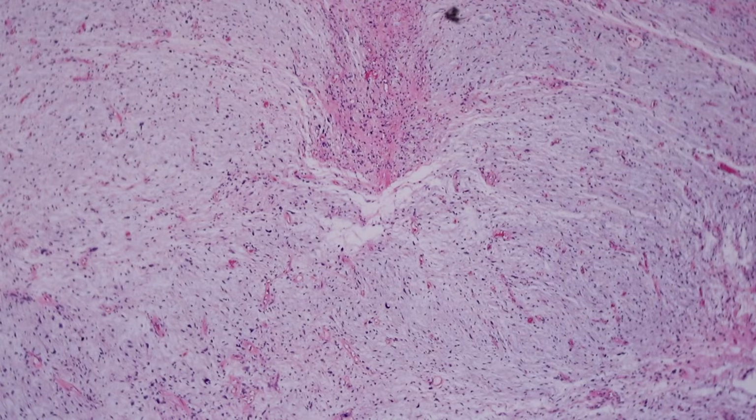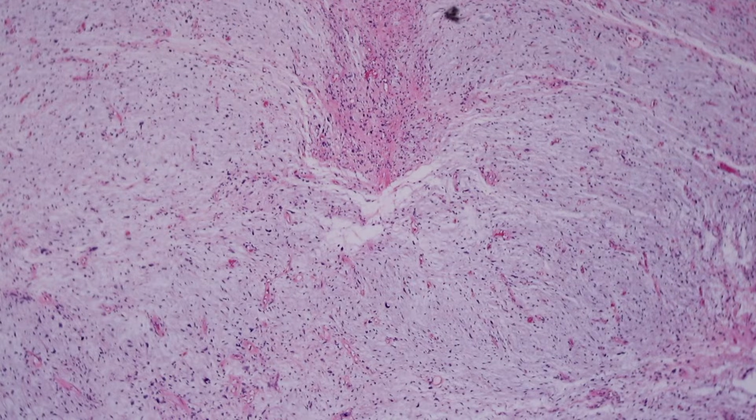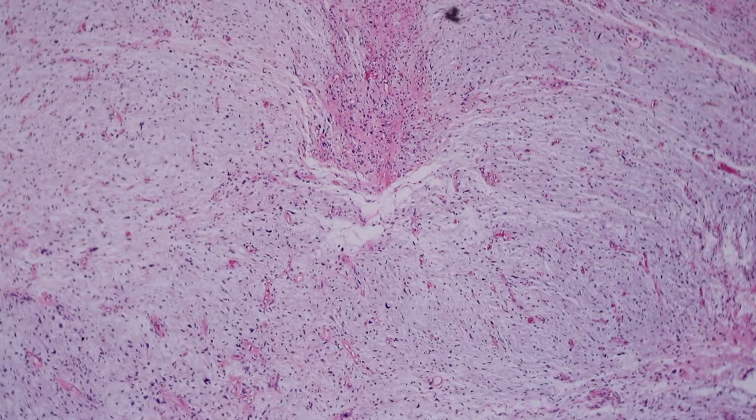And I think that's one helpful way to remember myxofibrosarcoma. The word myxo comes before fibro. They usually look more blue than pink, as opposed to low-grade fibromyxoid sarcoma, where the word fibro comes before myxo. They look usually more fibrous and pink and less myxoid in general. There are exceptions to the rule, of course.